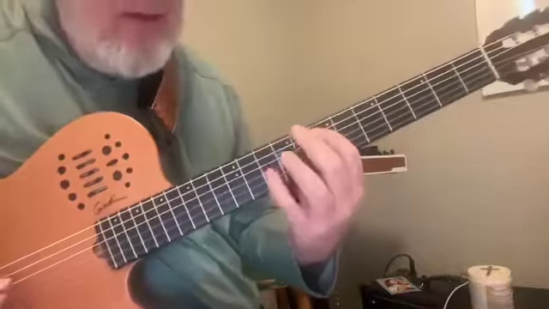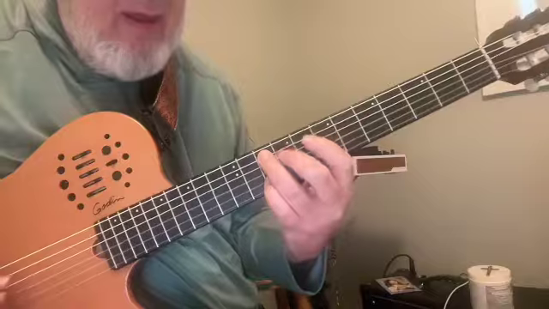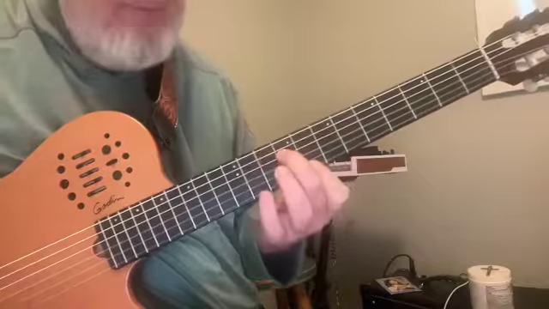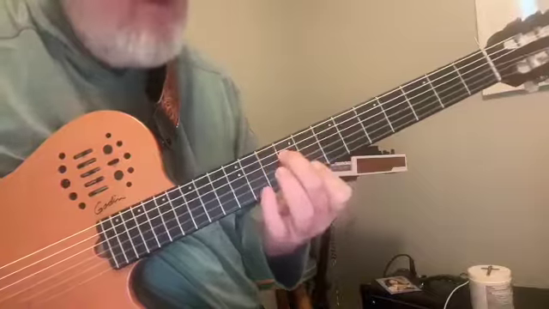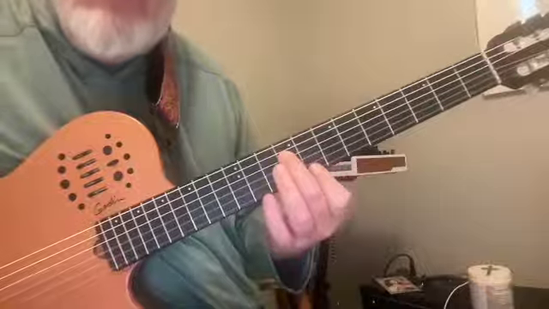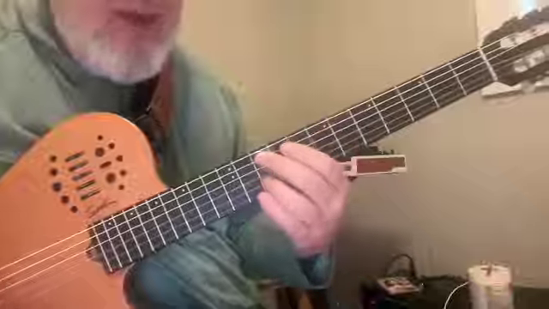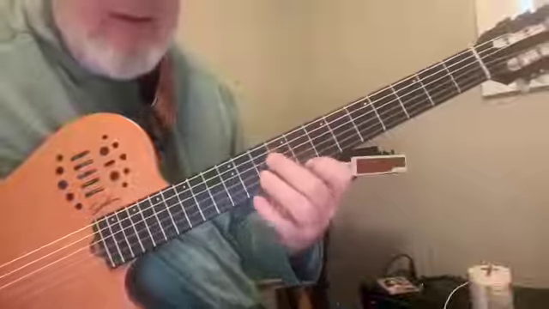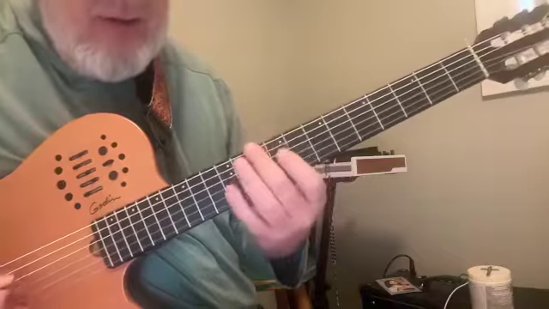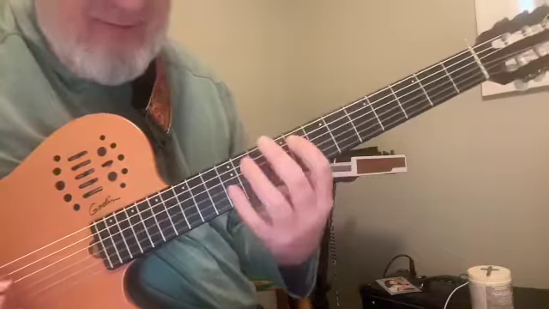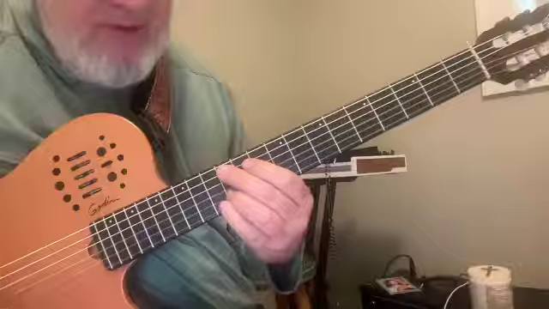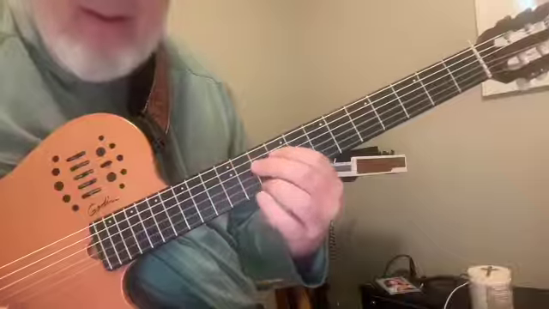C, D, E, F, G, A, B, C. 9th fret of the 4th string, 8th fret of the 1st string. C, D, E, F, G, A, B, C. Could I continue? D, E, F, G, A, B, C, C, D.